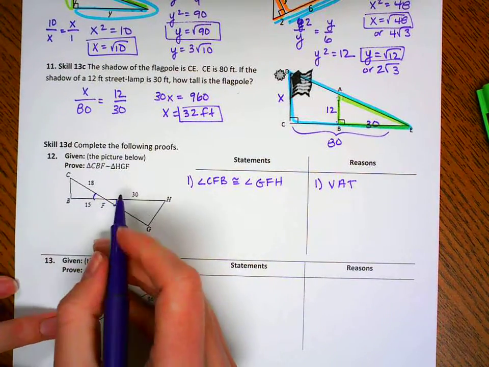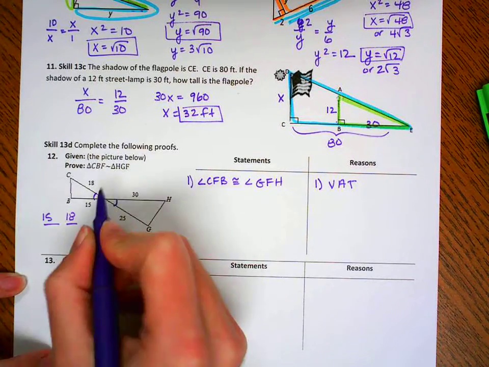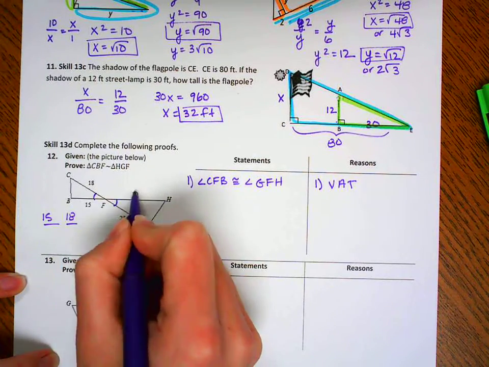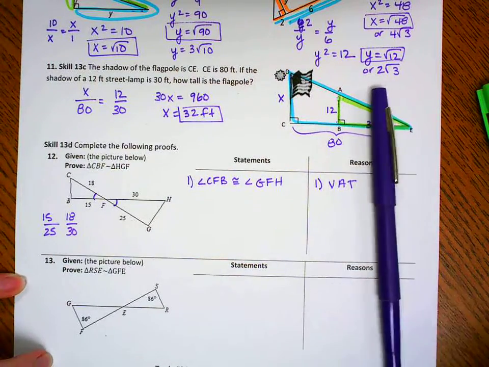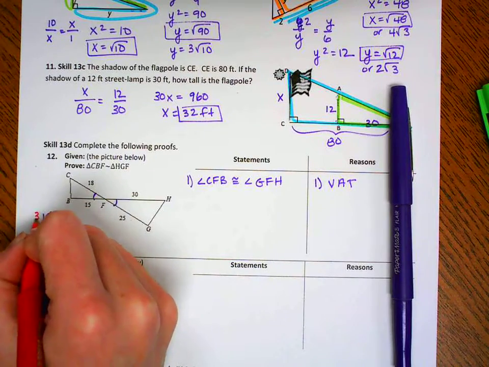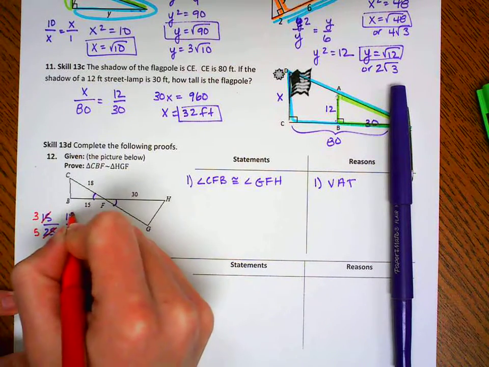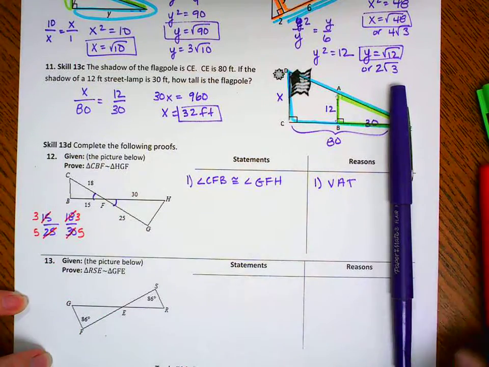Well, now let's test to make sure the sides are proportional, which means they reduce to the same ratio, the same fraction. So I have 15 and 18. Here I have 25 and 30. We're lining up the 2 smaller ones together and the 2 larger ones together. And when I simplify this, I divide by 5 and I get 3. I divide by 5, I get 5. Divide by 6, I get 3. Divide by 6, I get 5. They both simplify down to 3/5.